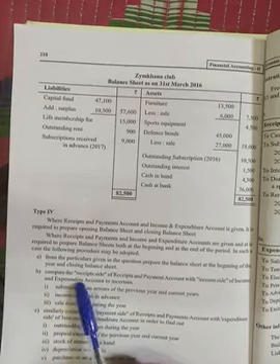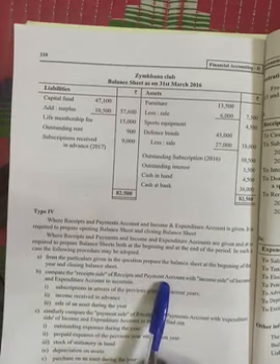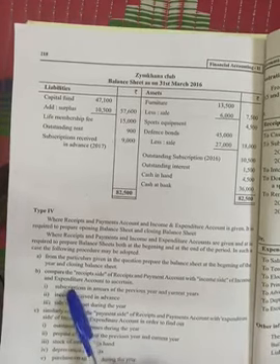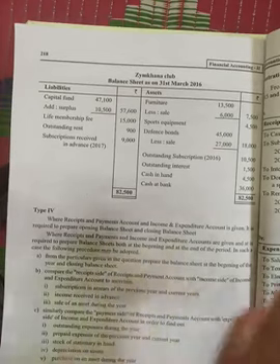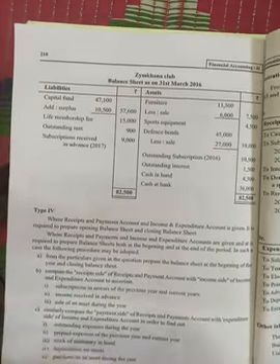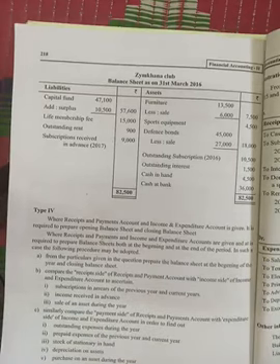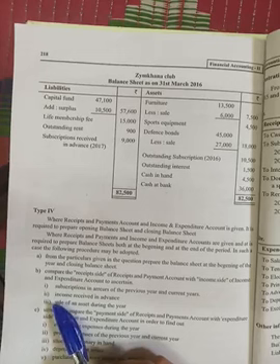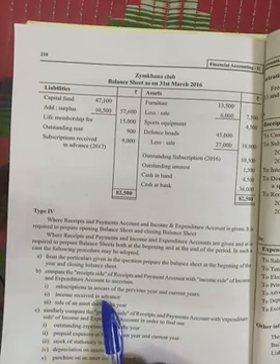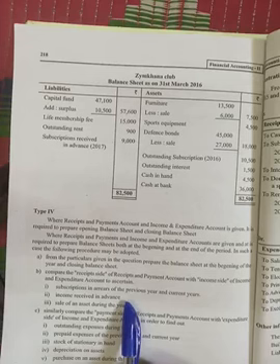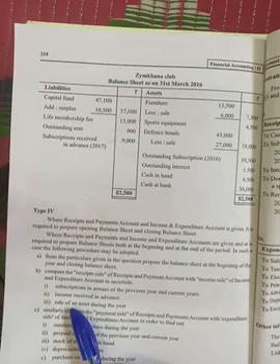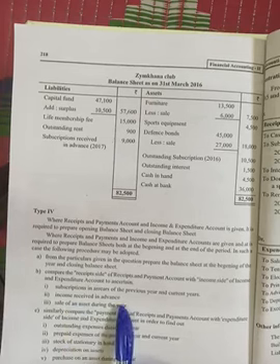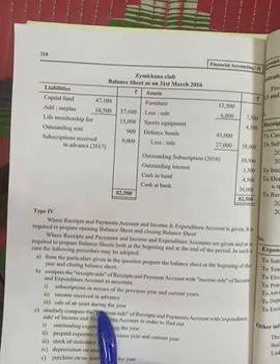Next, compare the receipt side of the receipts and payments account with the income side of the income and expenditure account to ascertain subscriptions in arrears of the previous year and current year, income received in advance, and sale of an asset during the year.